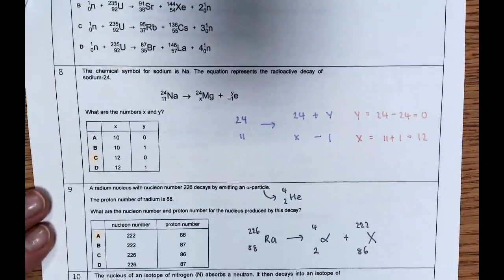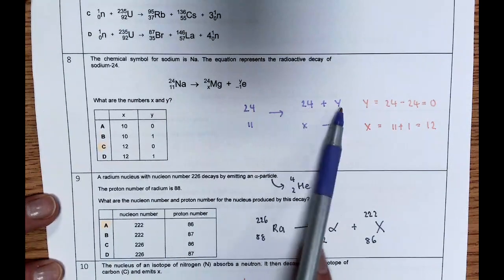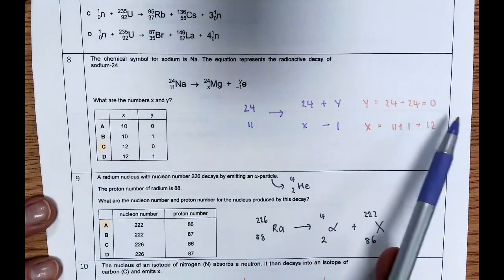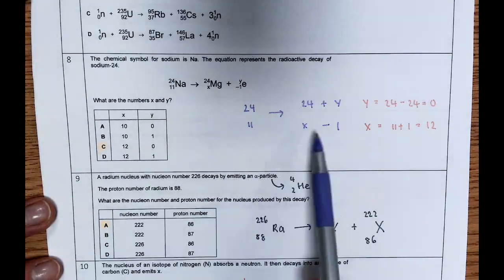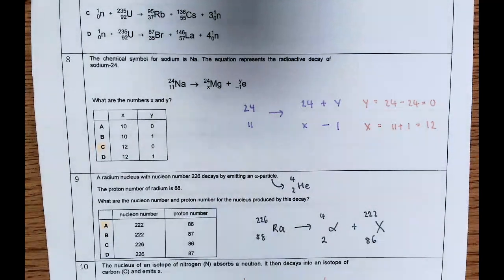In question 8, the chemical symbol for sodium is Na. We've got an equation representing the decay. What are the numbers x and y? So everything on the left equals everything on the right. 24 must equal 24 plus y, therefore y is 0. 11 must equal x plus minus 1, so therefore x must be 12. And then you just choose the right one.